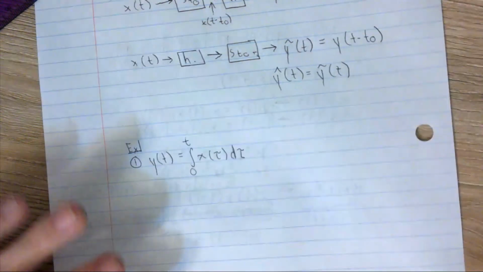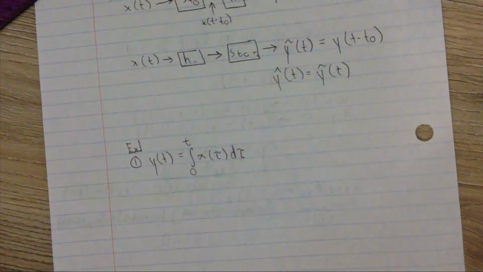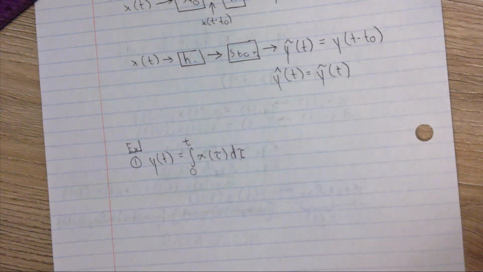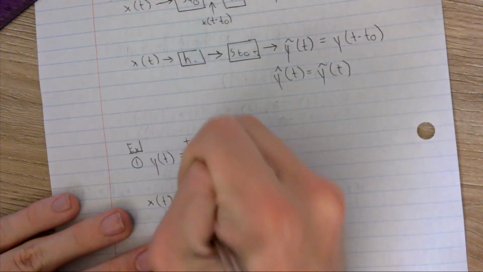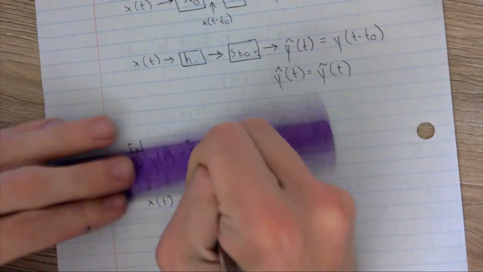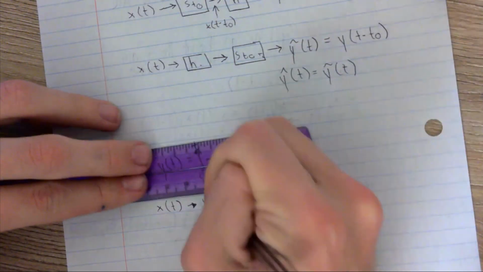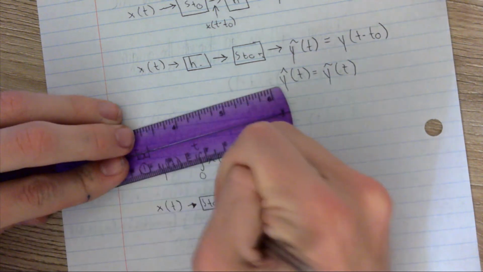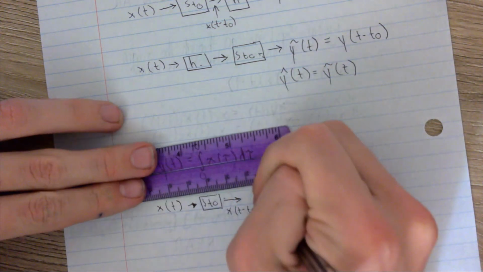What we're going to have here now is basically our two systems. If we have x of t passing through, and we shift it, it's going to produce our x of t minus t0, and then it's going to go through the system.